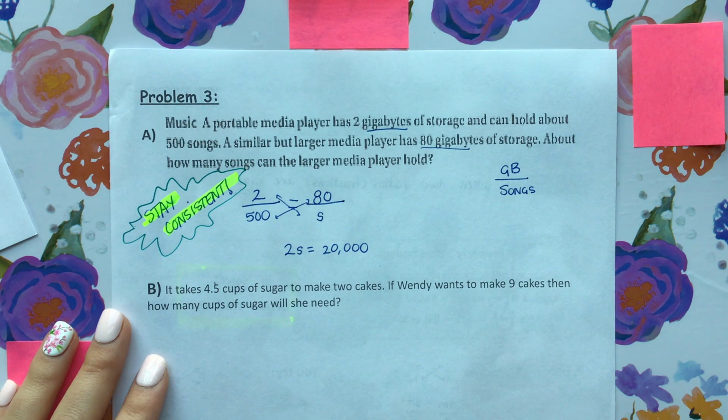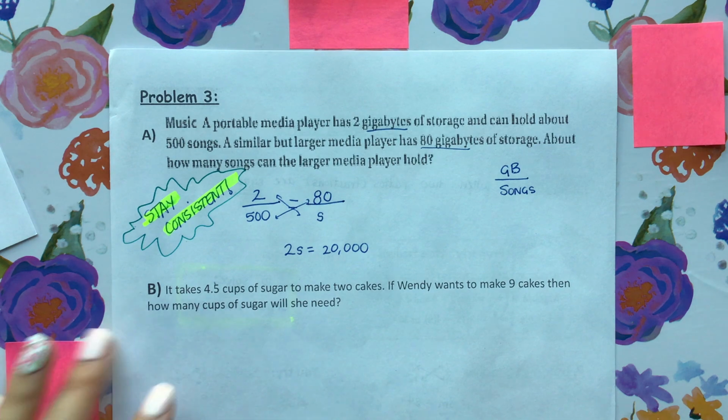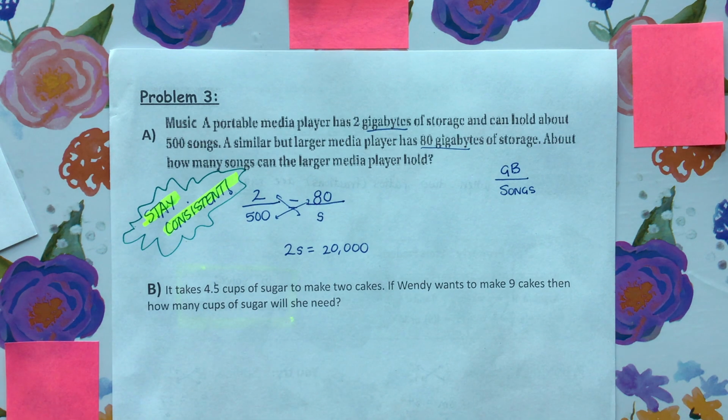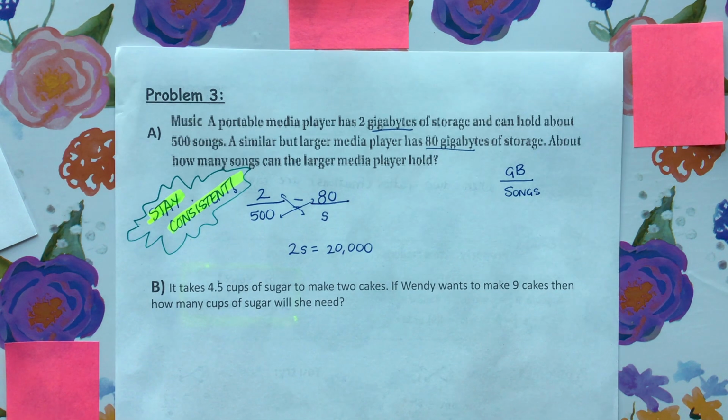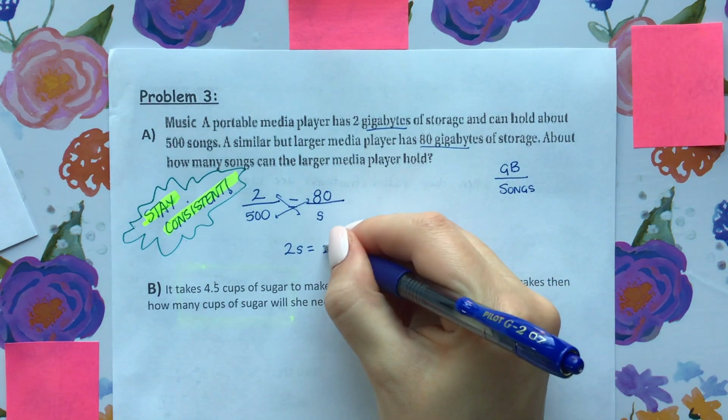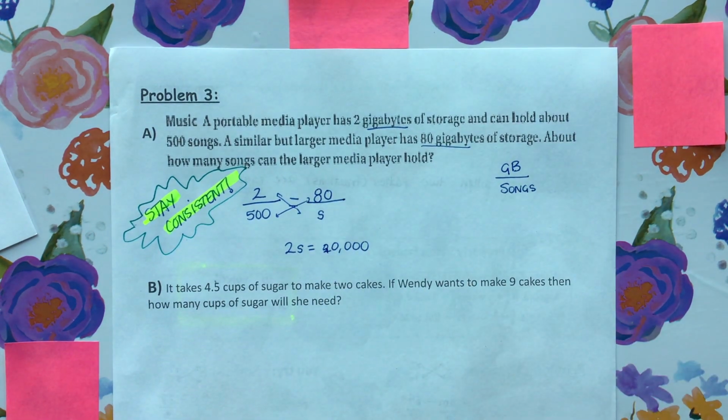I don't feel like that is right. I actually think it should be 40,000. Let me get my calculator and double check that.